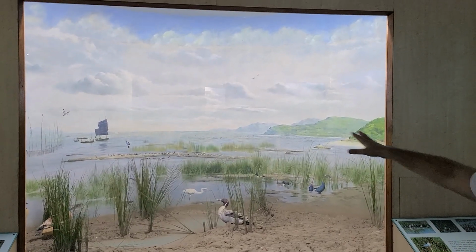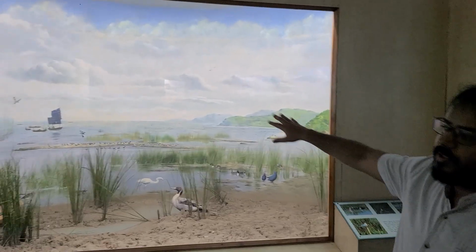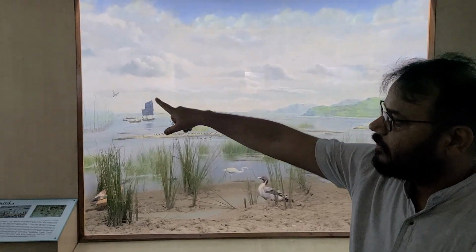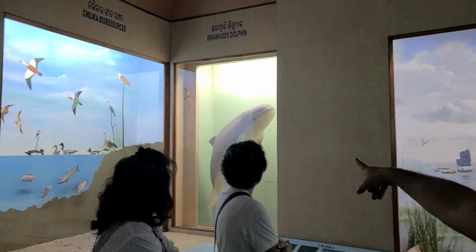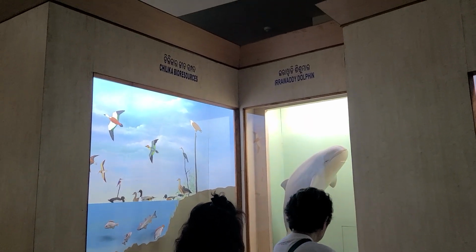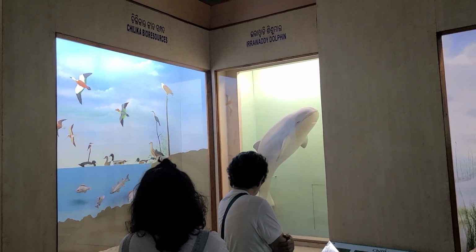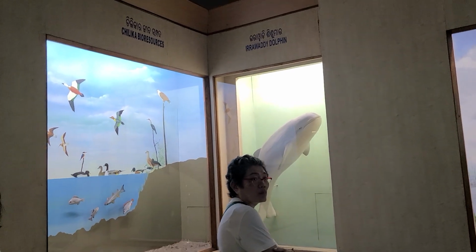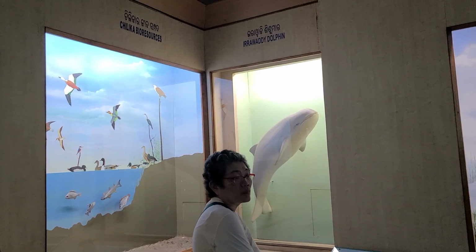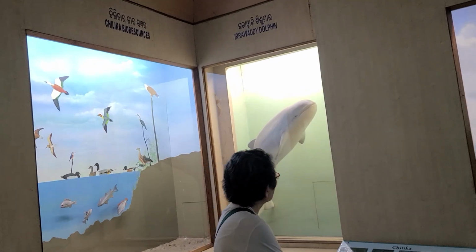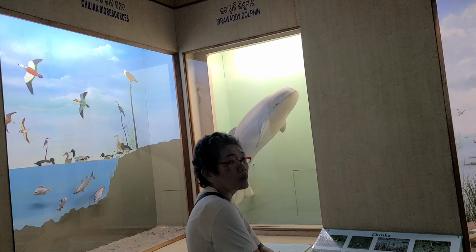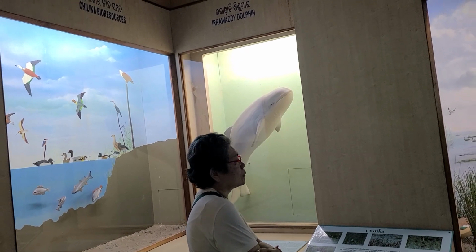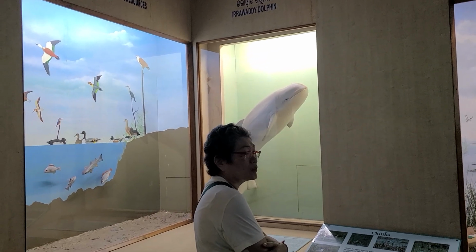And because of this very unique ecosystem, a very unique dolphin has evolved in this area, and this dolphin migrates from Malaysia, Singapore to Chilika Lake. There is evidence that these dolphins migrate along the coast and go to the other neighboring countries, and then they come back to Chilika Lake, and that is the Irrawaddy dolphin.